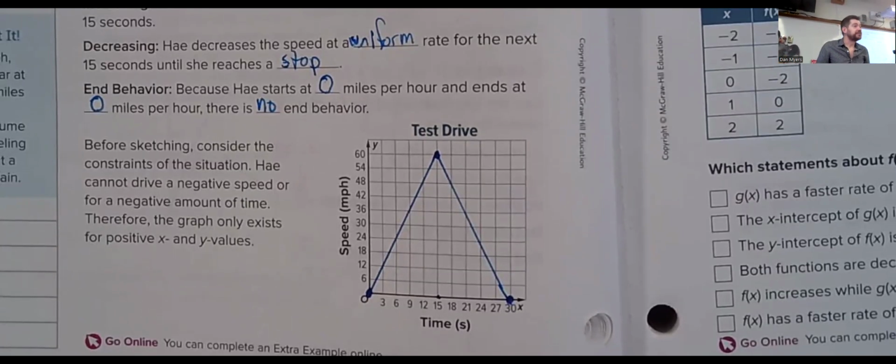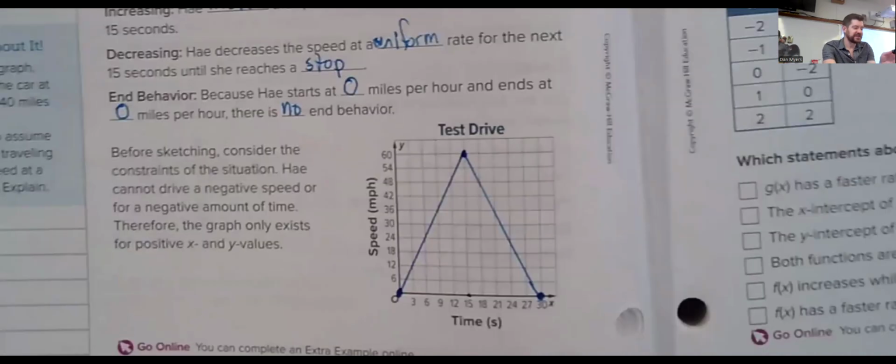Questions before we continue? Cool. Let's keep going. Not much more in the notes. We got this page and then the next page, and that's it. So a couple more examples.